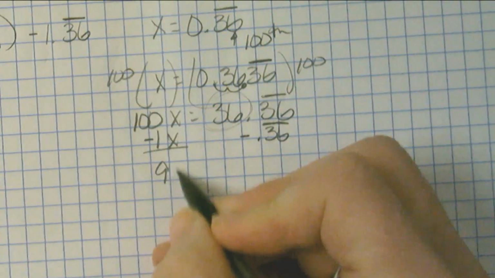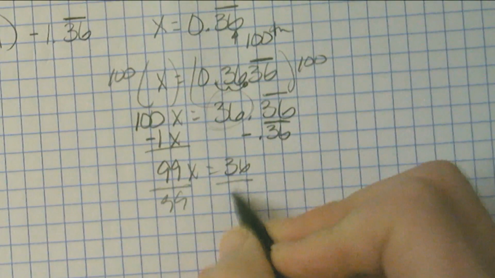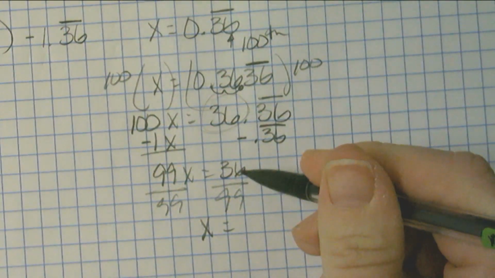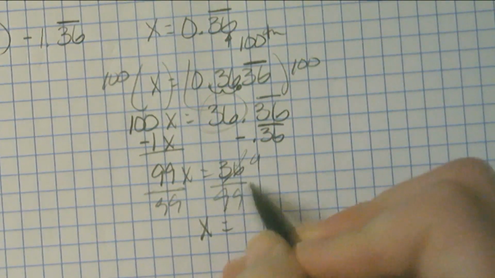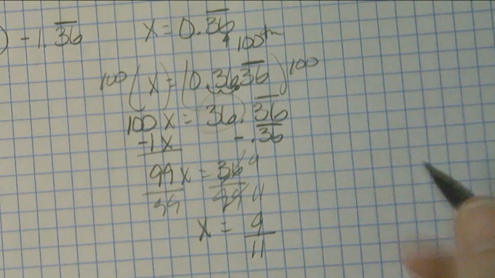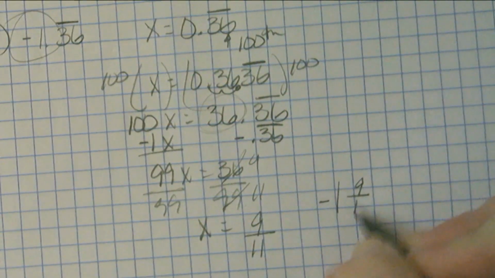So I have 99x is equal to 36. Now divide both sides by 99. X equals, well, 36 is divisible by 9, and so is 99. So 36 is 4, 99 is 11. So this is 9 elevenths. Well, the original had a negative 1 on it, so this is negative 1 and 9 elevenths.